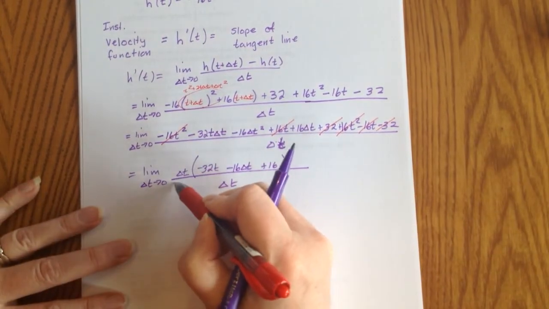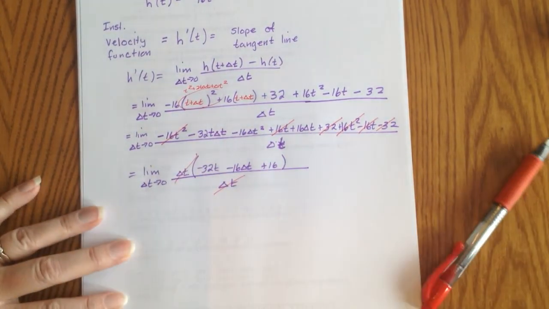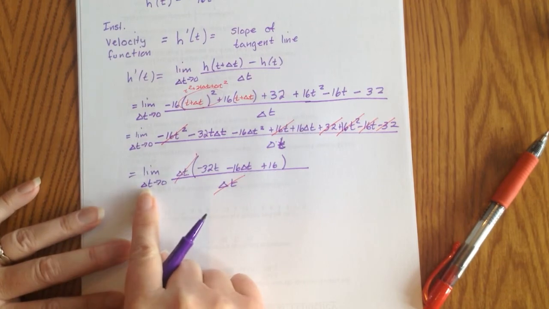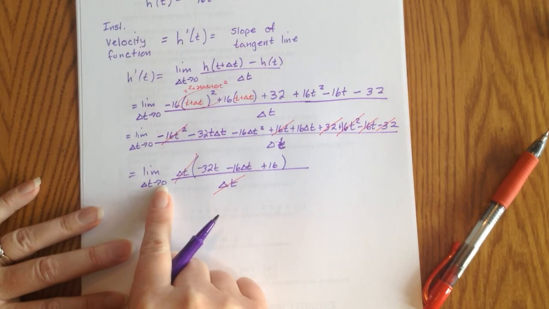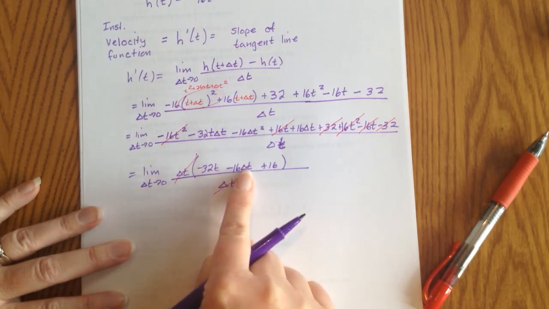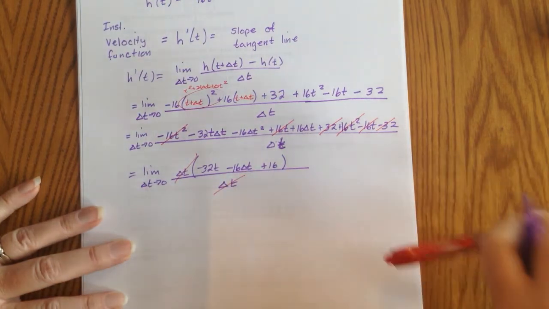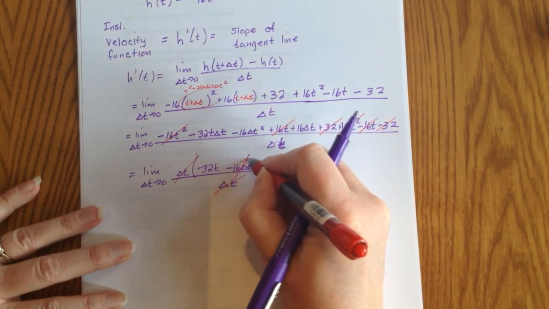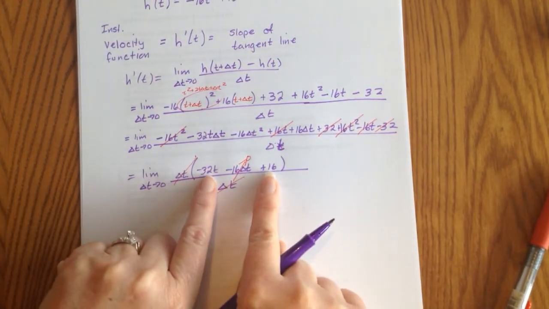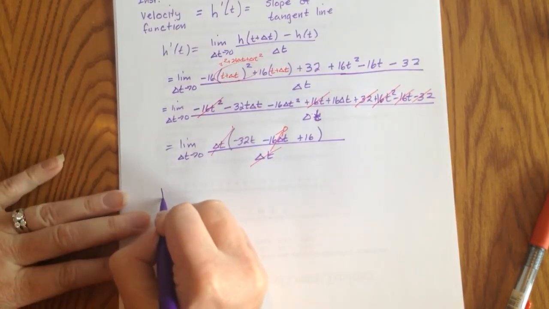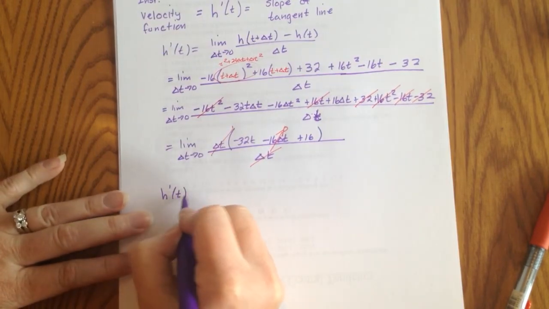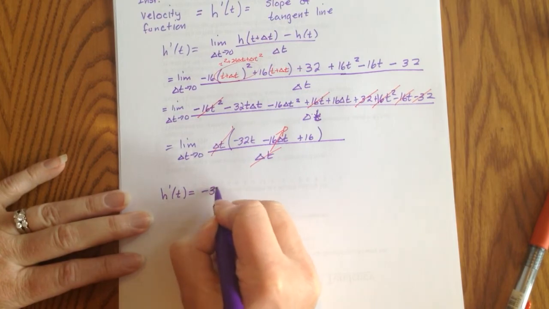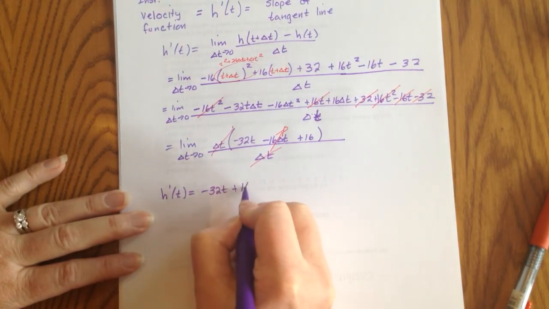There's the factor. Here's the cancel. Whoosh, whoosh. Here comes the plug back in. Now look, it's right here. It is not t that's going to 0, it's delta t that goes to 0. We have a delta t right here. That term will go to 0, leaving behind negative 32t plus 16. Here's what I'm telling you. The derivative of h is negative 32t plus 16.